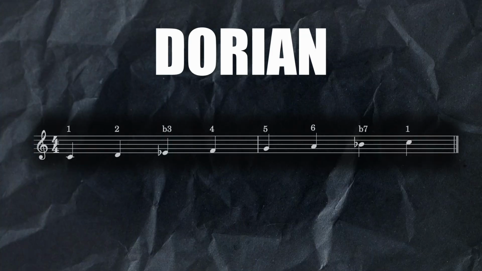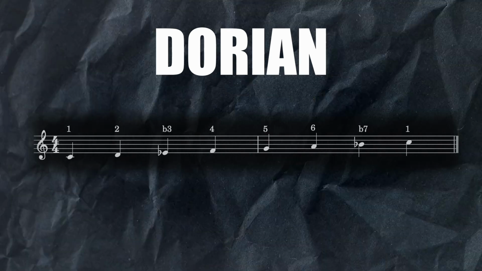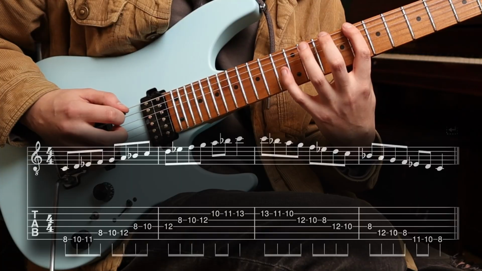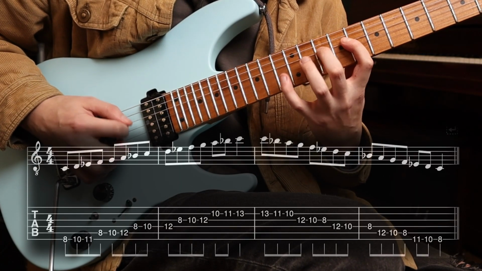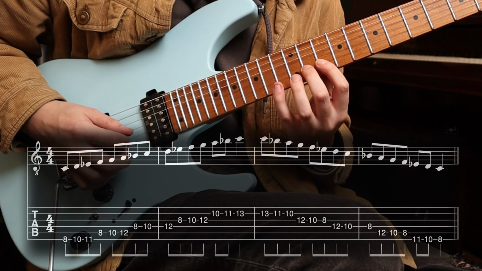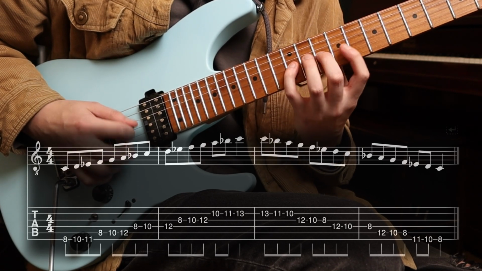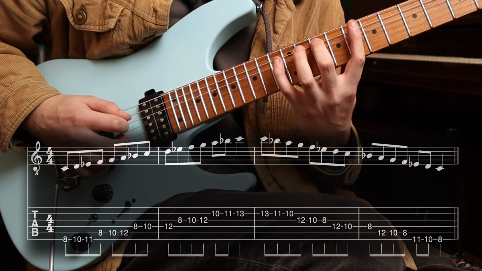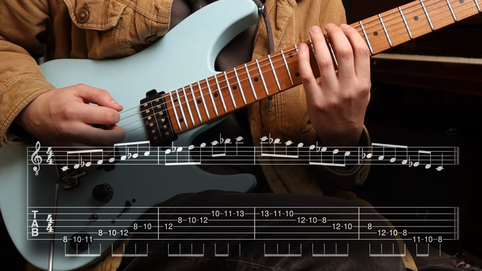So the next scale is Dorian, which is the second mode of the major scale. The first one is the major scale, also called Ionian. The formula for Dorian is 1, 2, flat 3, 4, 5, 6, flat 7, 1. Dorian is great for playing over minor 7 chords, specifically the 2 chord.